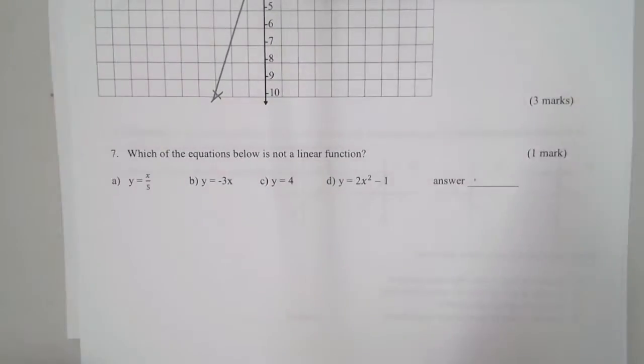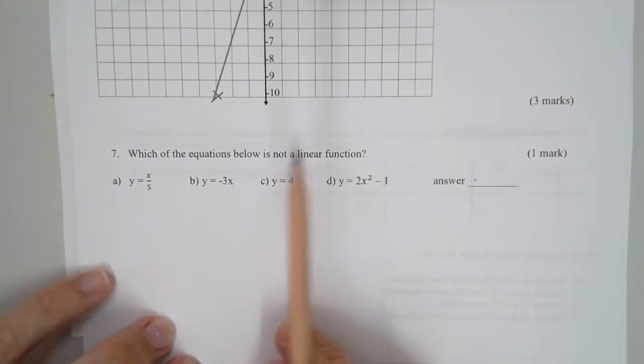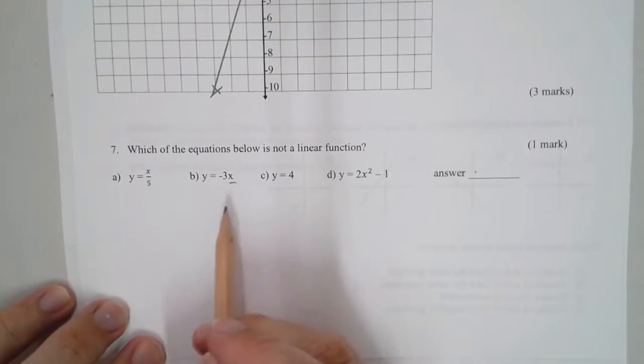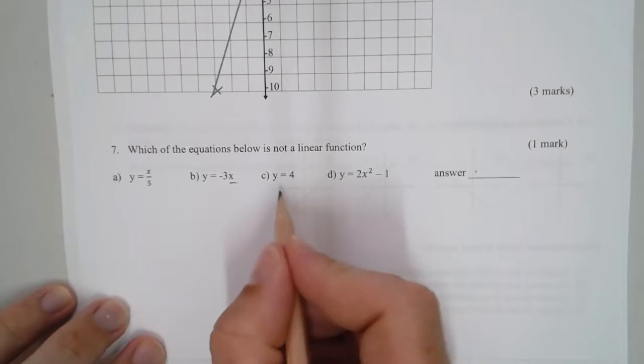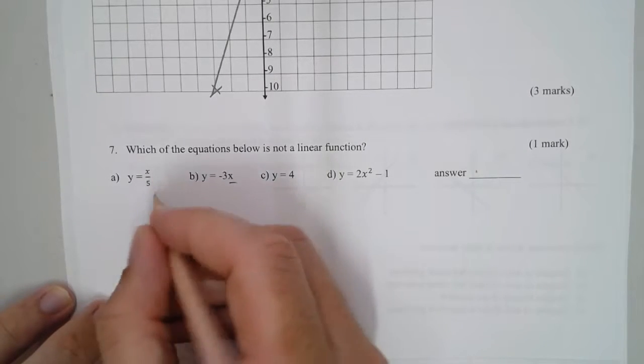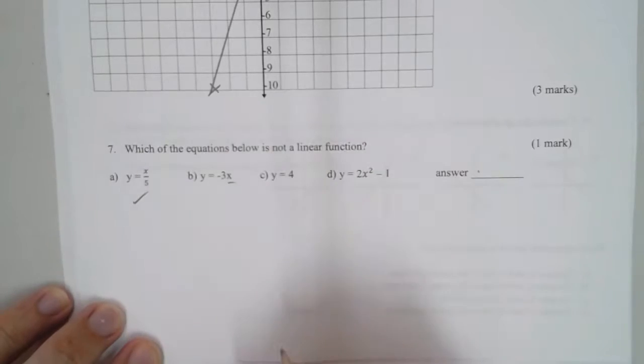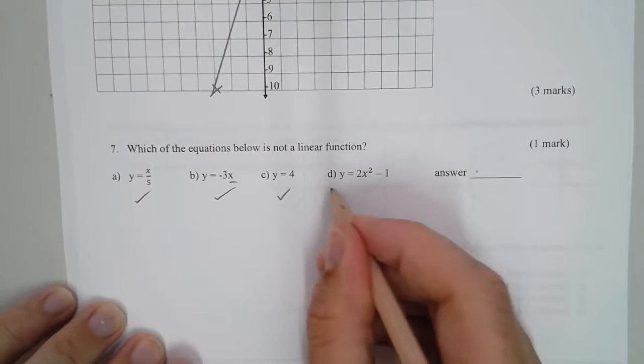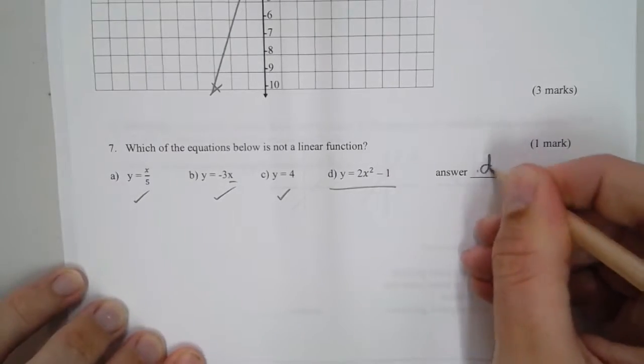Question 7. Which of the equations below is not linear? Now linear means that you only have 1 power of x. So that's a straight line, so that's linear. That's linear as well. That's linear as well. The one that's not linear is our quadratic, so the answer is D.